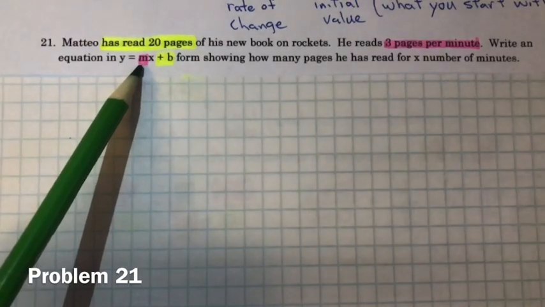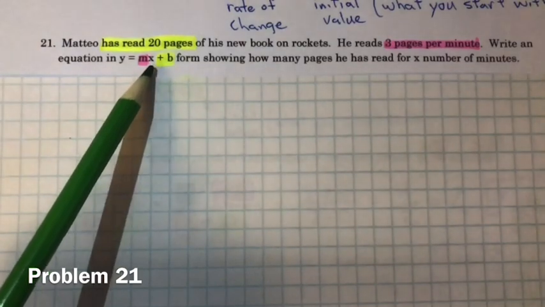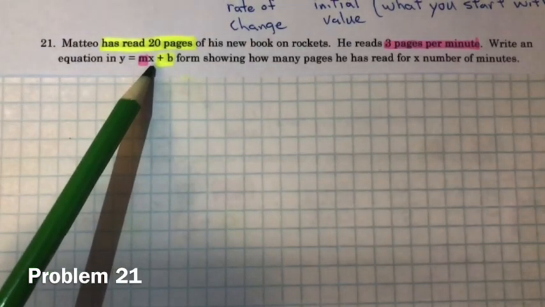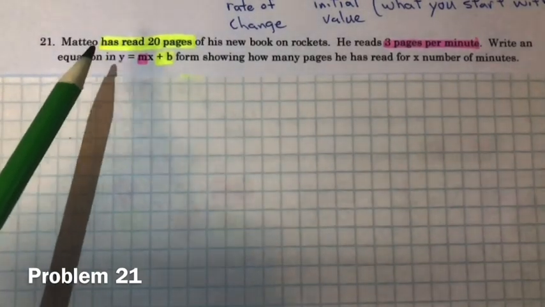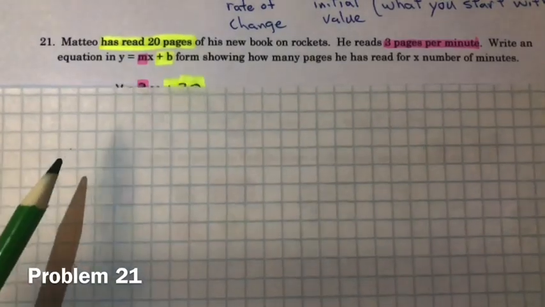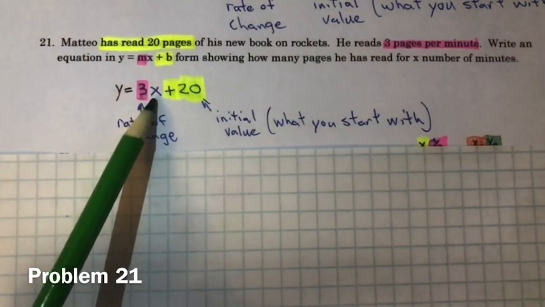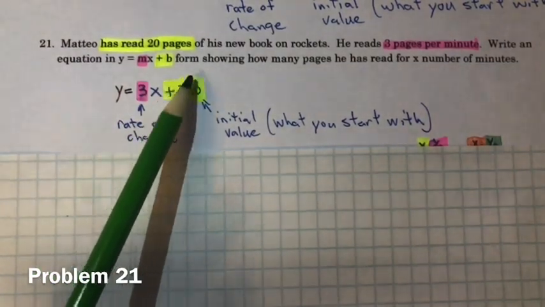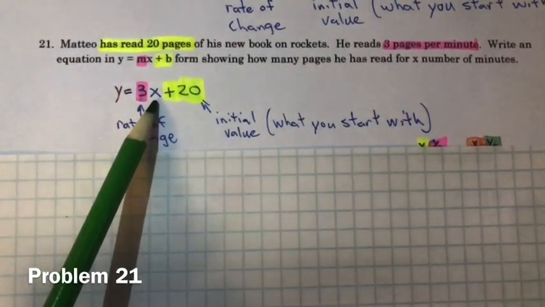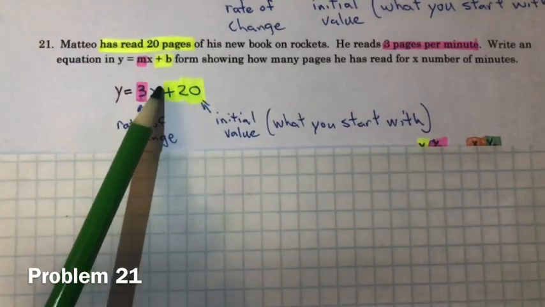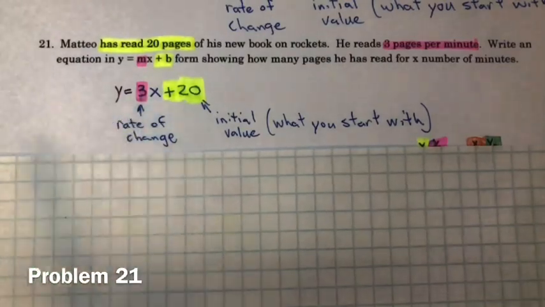So the rate of change is the slope. B is what you start with, your y-intercept or initial value. X represents the number of minutes, and y represents the total number of pages. Y will always represent the total. So here we have 3 pages per minute, and he started with 20. Because if x is 0, so 0 minutes, 3 times 0 is 0, so that's what he starts with. So our equation is y equals 3x plus 20.